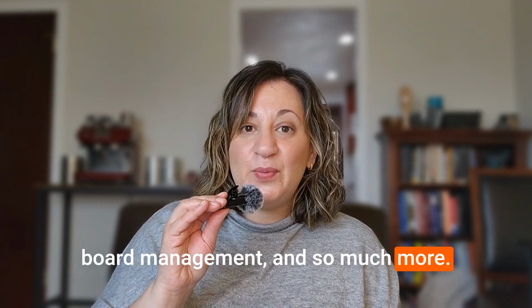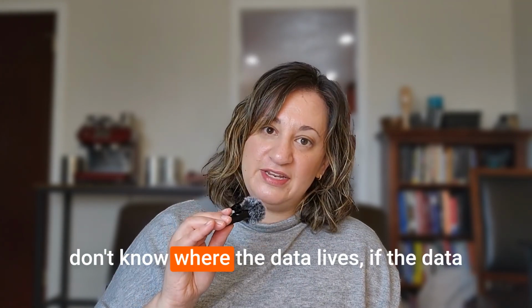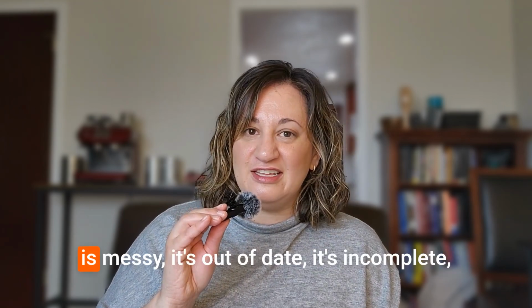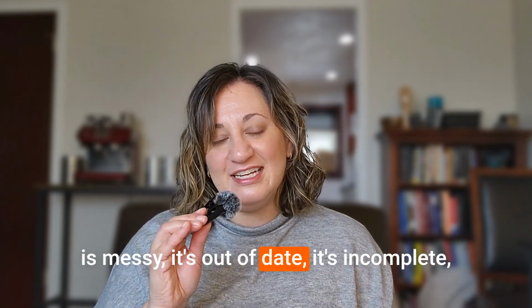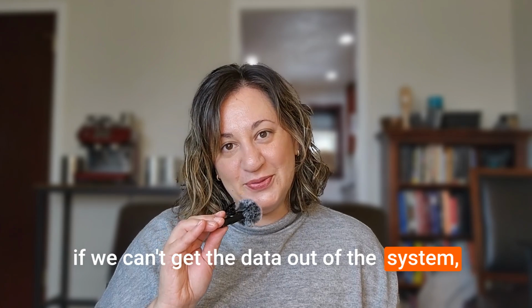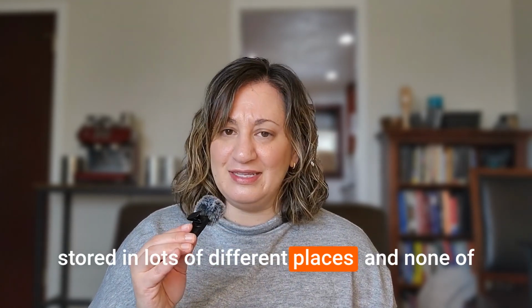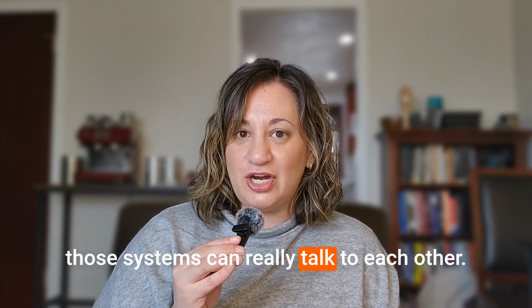and so much more. But we can't use our data effectively if we don't know where the data lives, if the data is messy, it's out of date, it's incomplete, if we can't get the data out of the system, which I hear about a lot, or if the data is stored in lots of different places and none of those systems can really talk to each other.